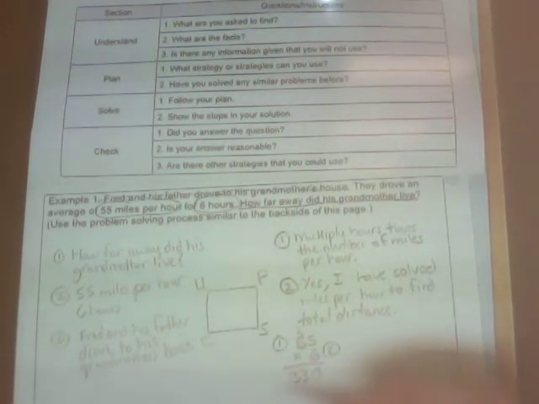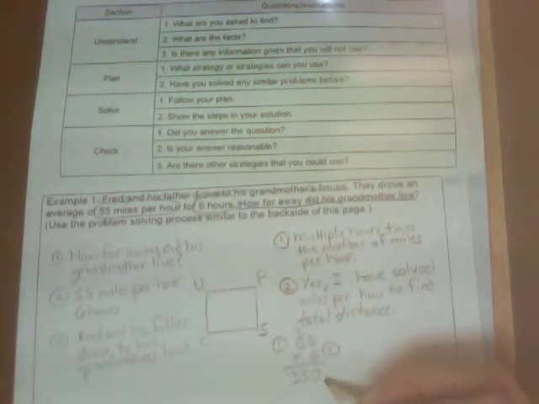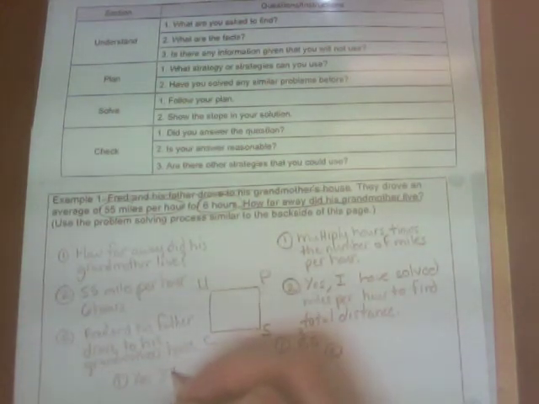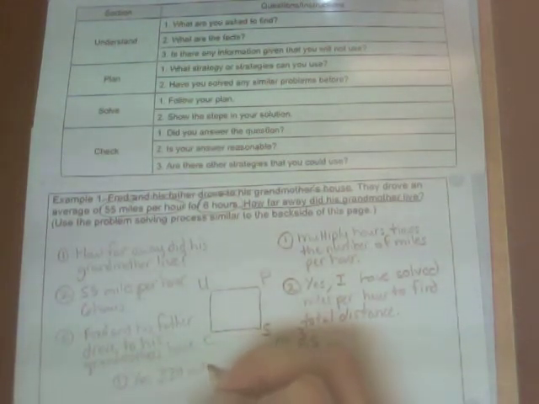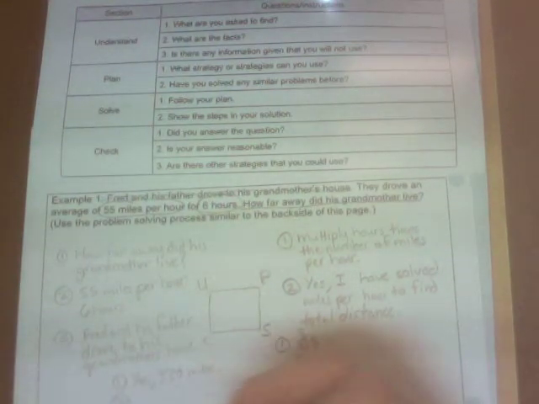And then finally, put C on the bottom left for check and answer all three questions. 1, did you answer the question? 330 miles per hour. How far away did his grandmother live? So 330 miles, not miles per hour. So I'm going to put 1. Did you answer the question? Yes, 330 miles. Period. 2. Is your answer reasonable?